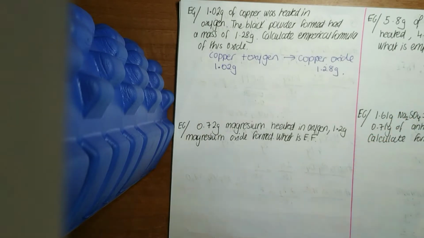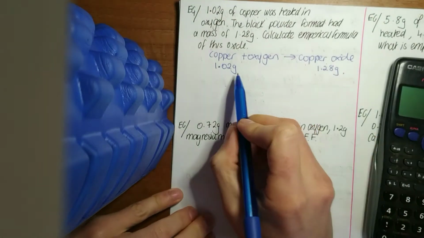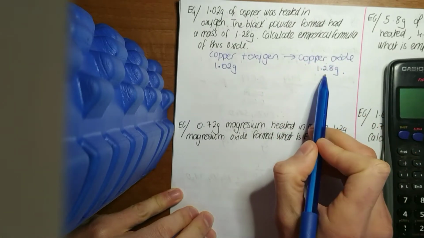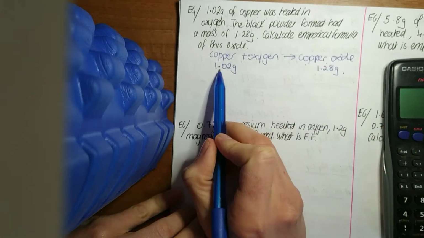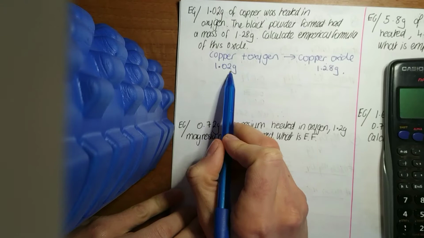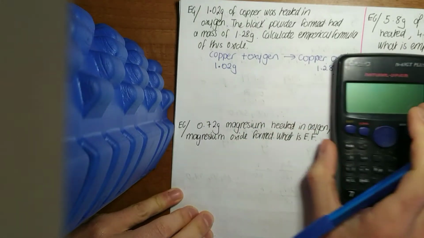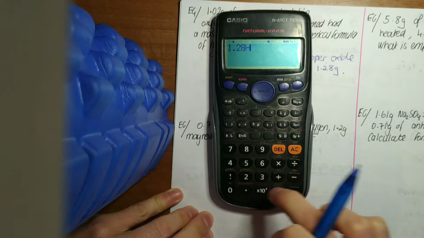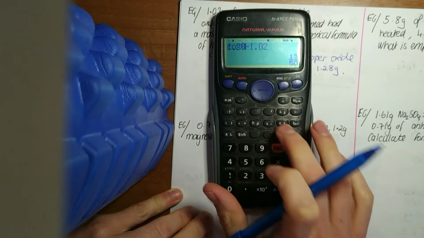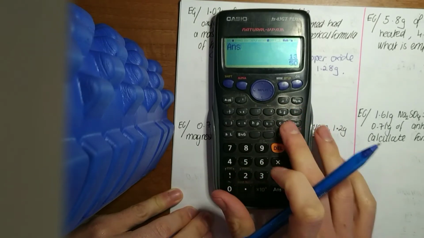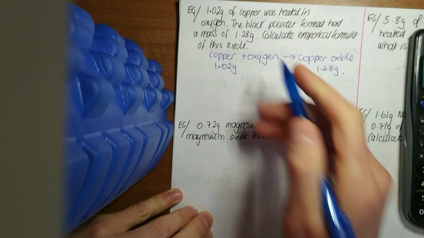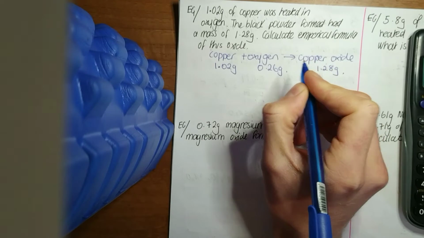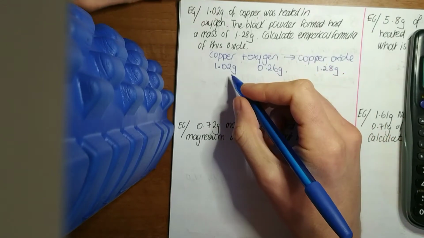Now, with the law of conservation of mass, we were able to work out how much oxygen there was in it. So the final product had a mass of 1.28 grams. Copper contributed 1.02 grams of this. So this must mean the mass of oxygen is 1.28 minus 1.02, giving me 0.26 grams of oxygen. And just like the previous calculation, what we always go back to in chemistry, moles.